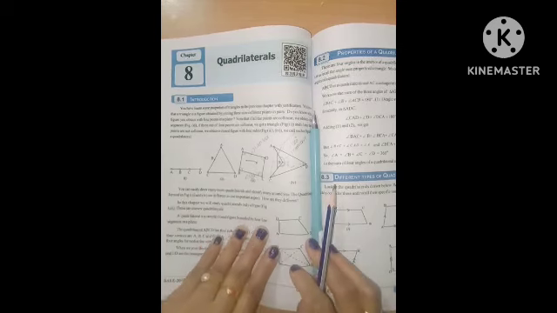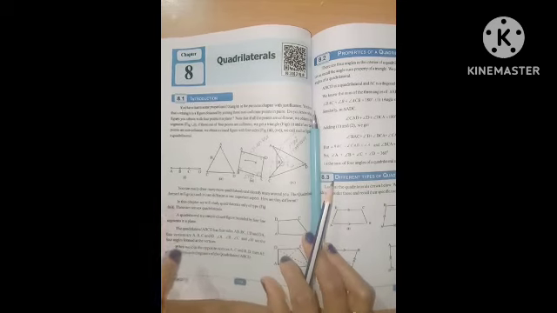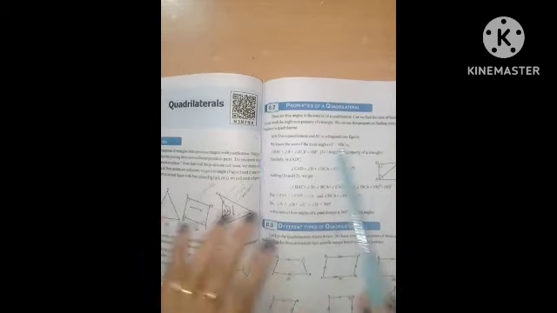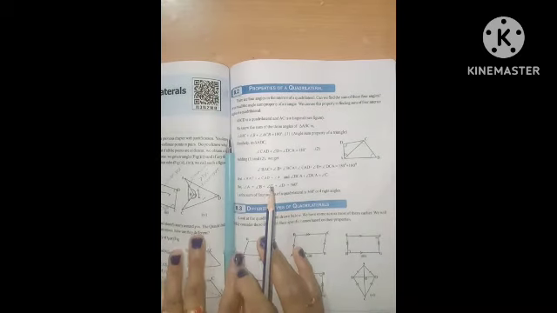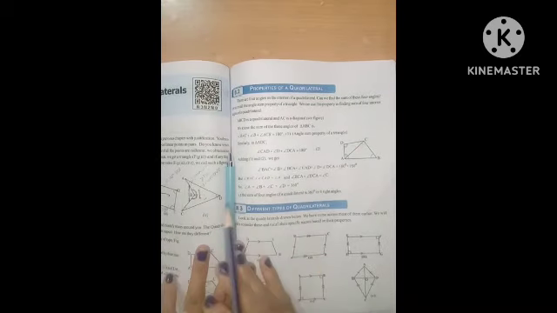4 sides. And how many angles are there? 4 angles. How many vertices are there? 4. How many diagonals are there? 2 diagonals. Very good.